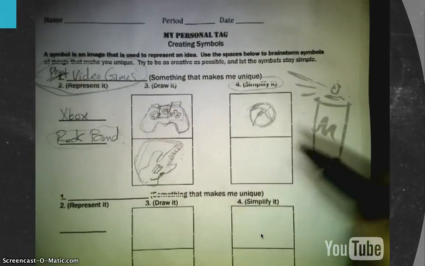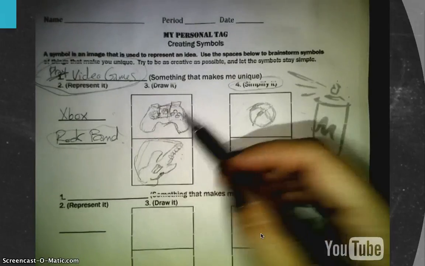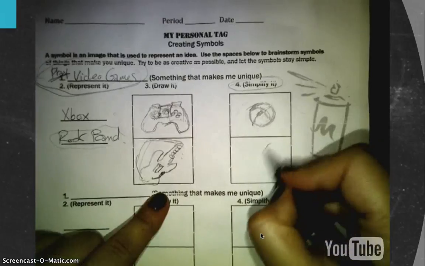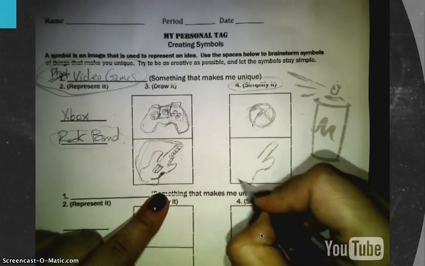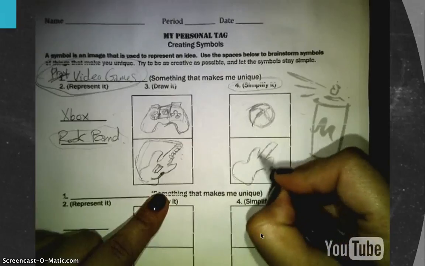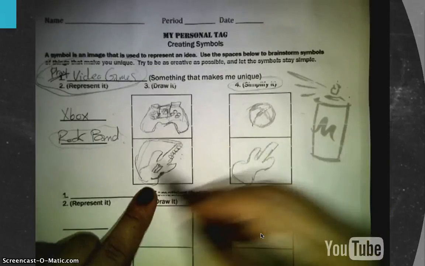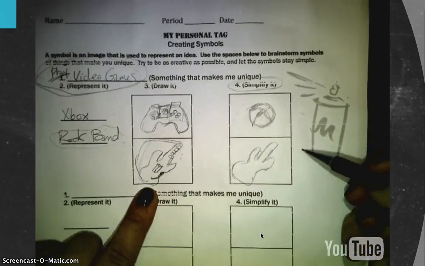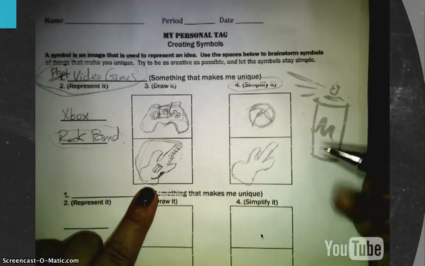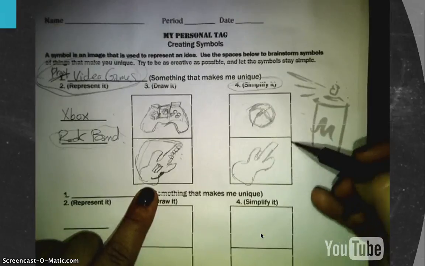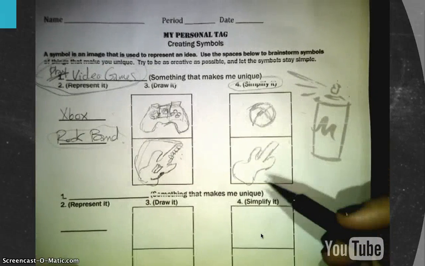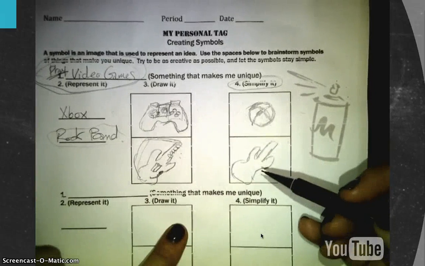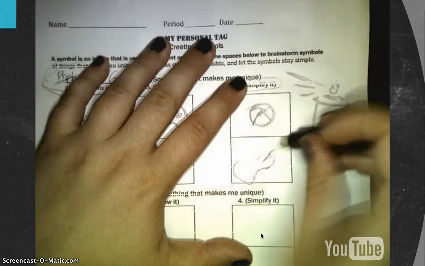Now, if I do that the same way that I started with this one, and the first way I go to simplify is I say I am just going to draw the outline. What happens to my guitar controller? You're right, it becomes a guitar, which really doesn't symbolize playing video games, it symbolizes playing music. Though I like music, it's not really one of the 3 big ideas about me, so I need to get rid of it.